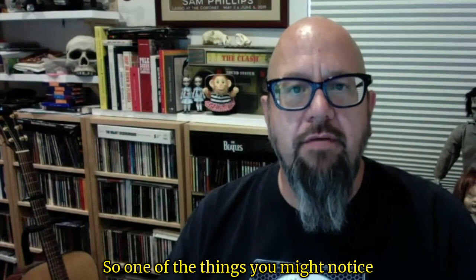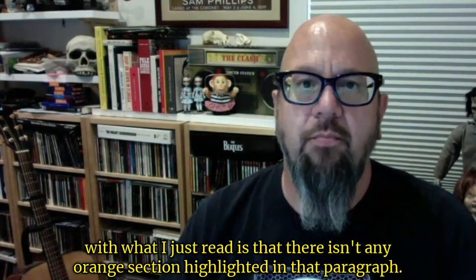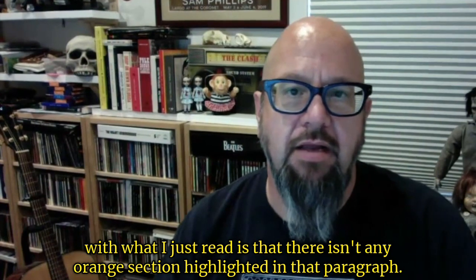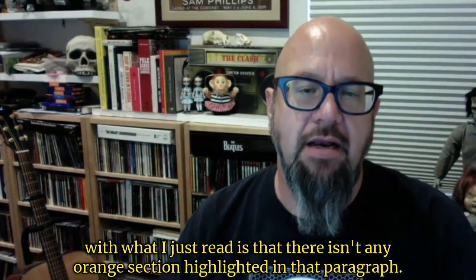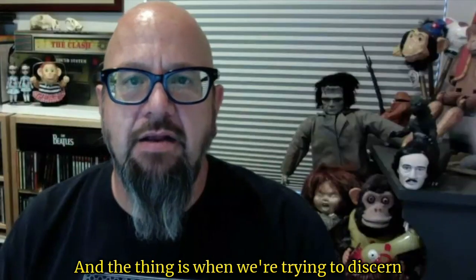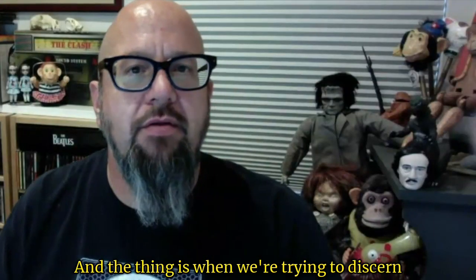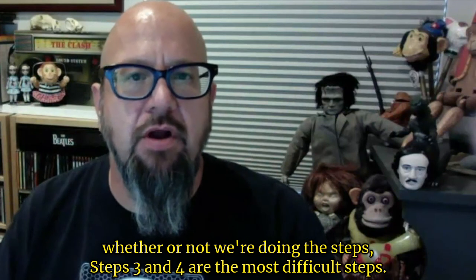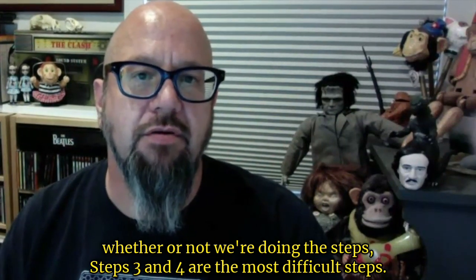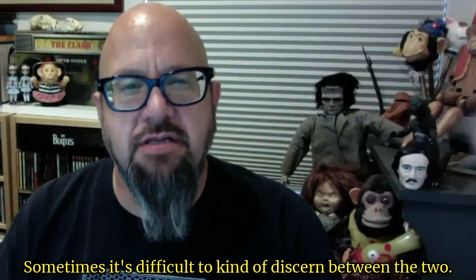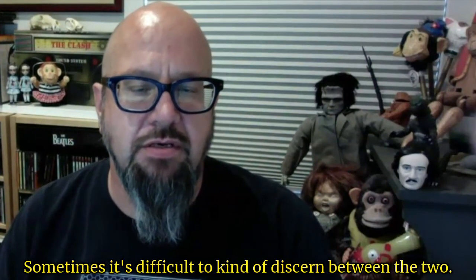So, one of the things you might notice with what I just read is that there isn't any orange section highlighted in that paragraph. And the thing is, when we're trying to discern whether or not we're doing the steps, steps 3 and 4 are the most difficult steps. Sometimes it's difficult to discern between the two.